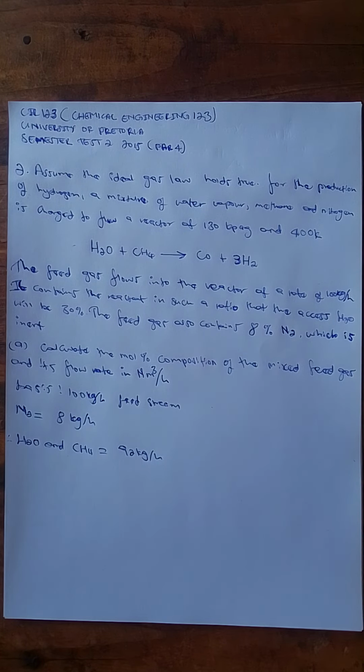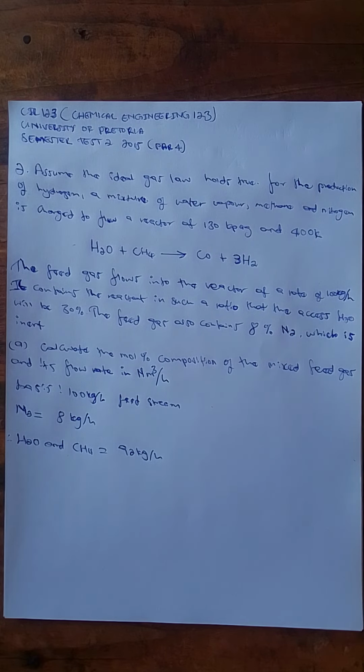It says to assume the ideal gas law holds true. For the production of hydrogen, a mixture of water vapor, methane, and nitrogen is charged to a flow reactor at 130 kilopascals gauge and 400 Kelvin. Now this is the reaction equation. It goes further to say the feed gas flows into the reactor at a rate of 100 kilograms per hour.